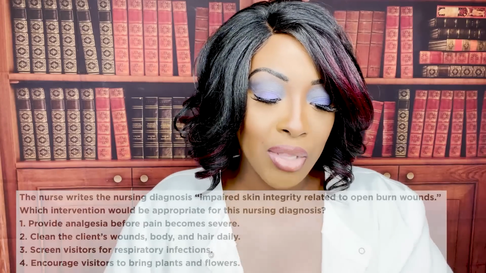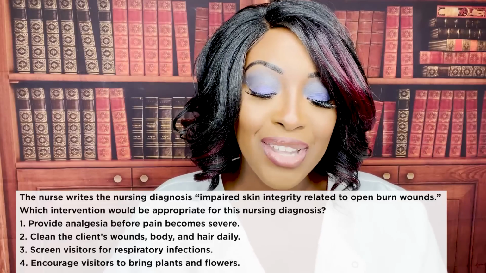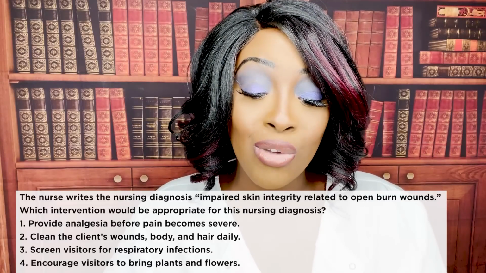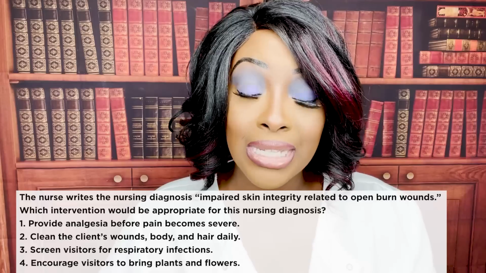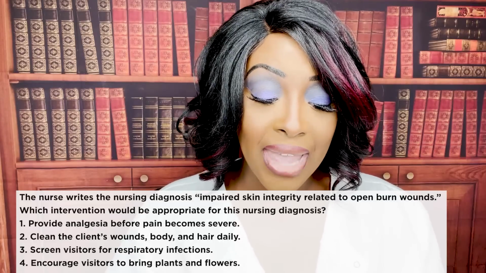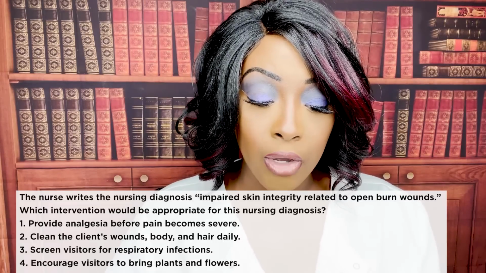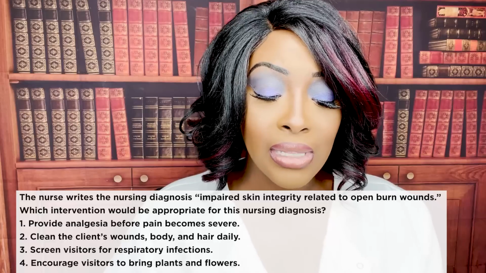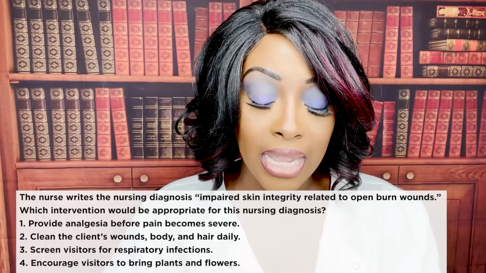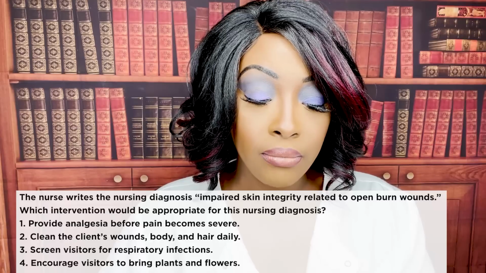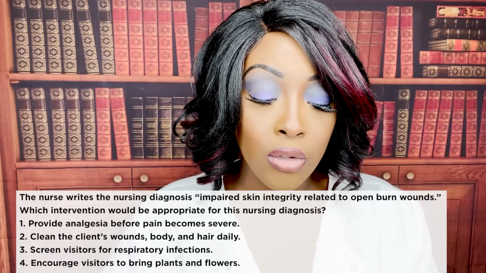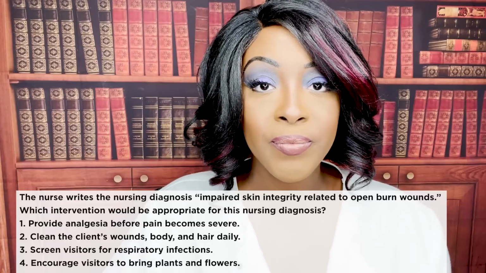All right, guys, next question. The nurse writes a nursing diagnosis, impaired skin integrity related to open burn wounds. Which intervention would be appropriate for this nursing diagnosis? 1, provide analgesia before the pain becomes severe. 2, cleanse the client's wounds, body, and hair daily. 3, screen visitors for respiratory infection. Or 4, encourage visitors to bring plants and flowers.